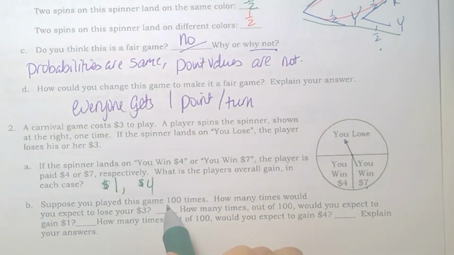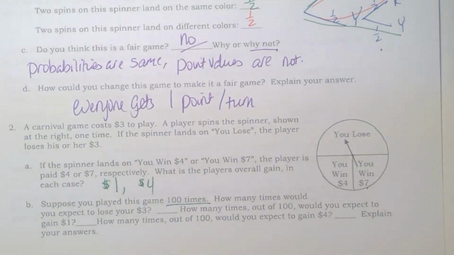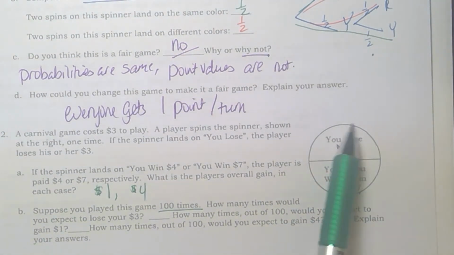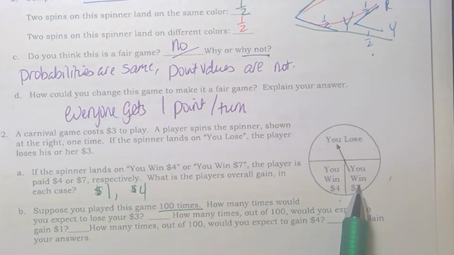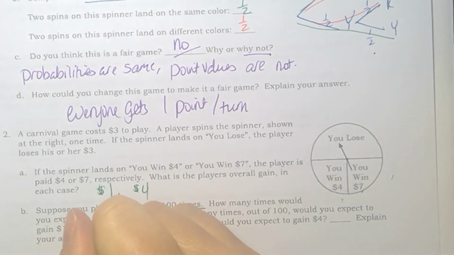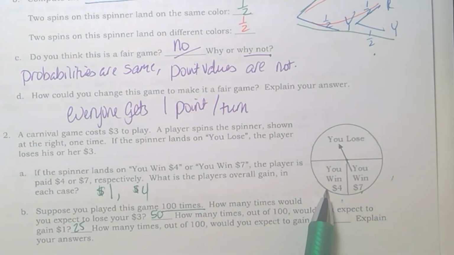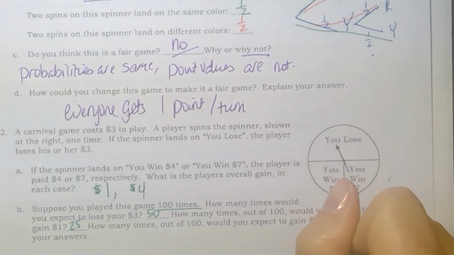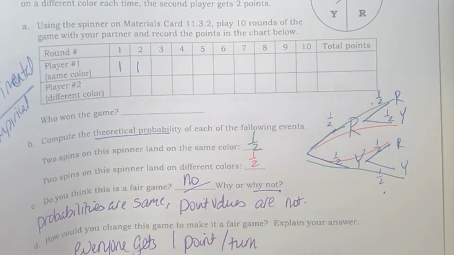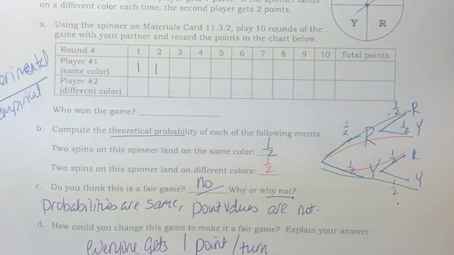Suppose you played this game 100 times. How many times would you expect to just flat out lose your $3? Think about geometric probabilities. Since half of my spinner is the you lose sector, I would expect that out of 100 times, 50 times it would land on you lose. About 25 of those spins should land on this sector where I win $1, and the other 25 should land on that sector where I win $4.